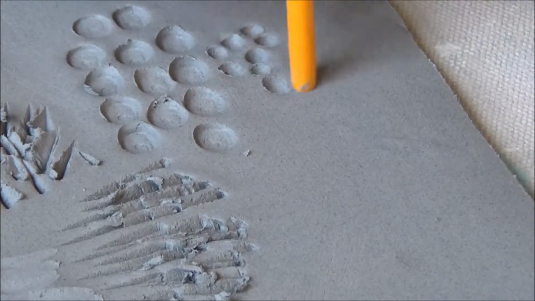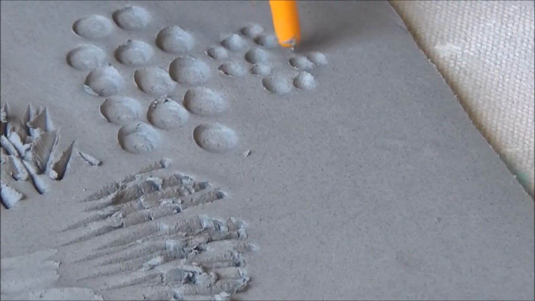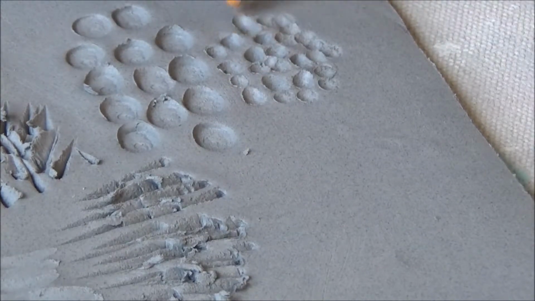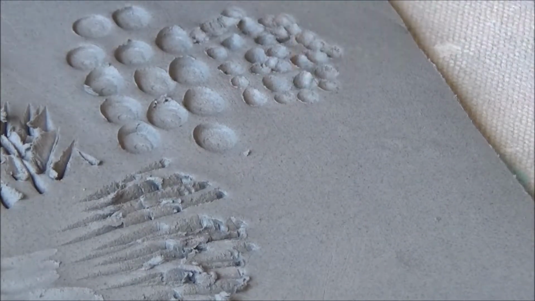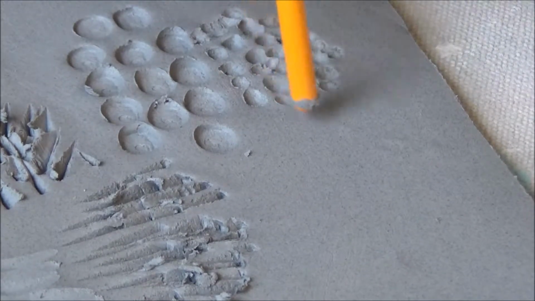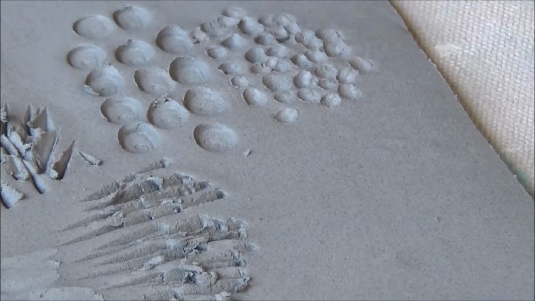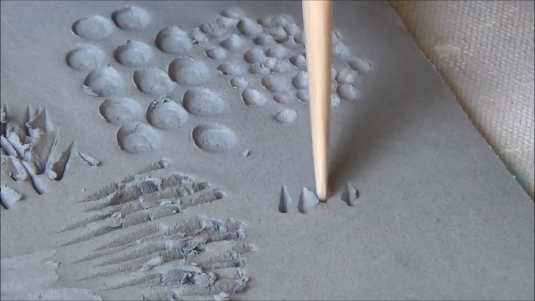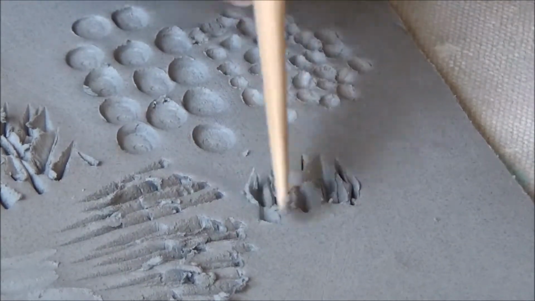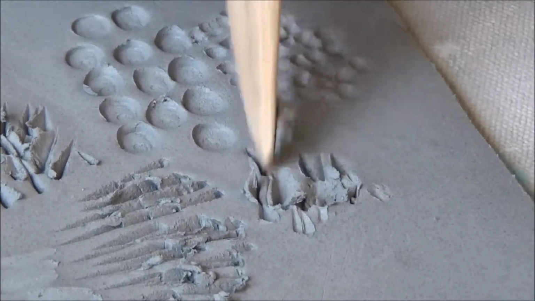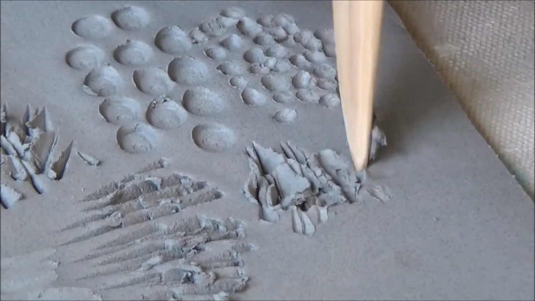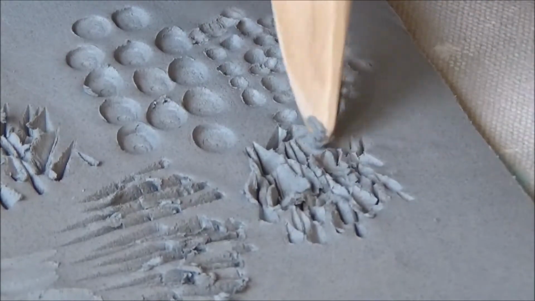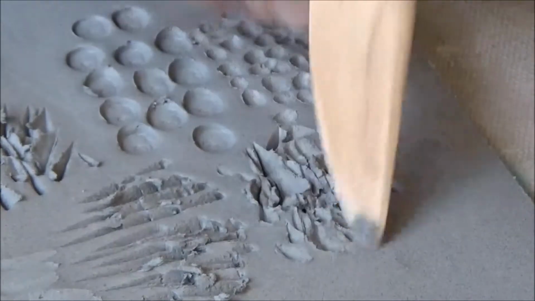If you're making a flower, this is great for the centers of flowers to get that kind of seed texture. Poking at the clay with a tool, roughing it up. You can get grass for landscapes.